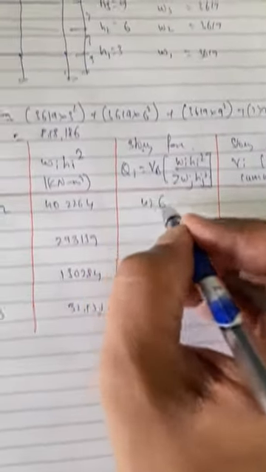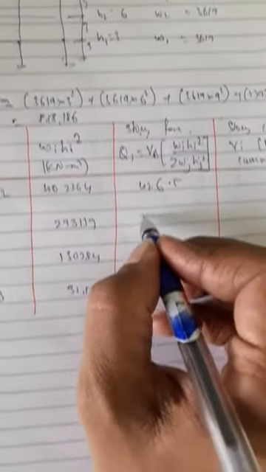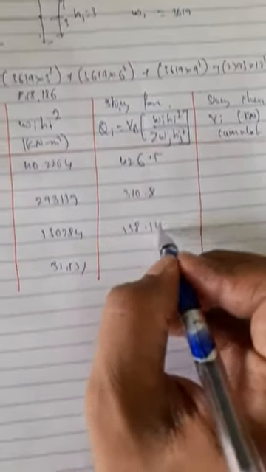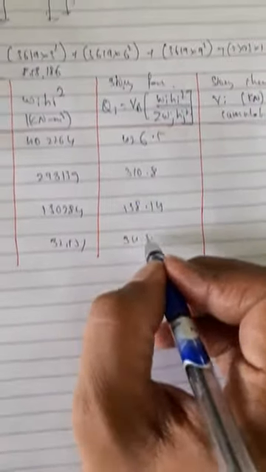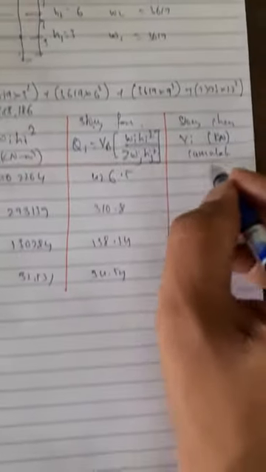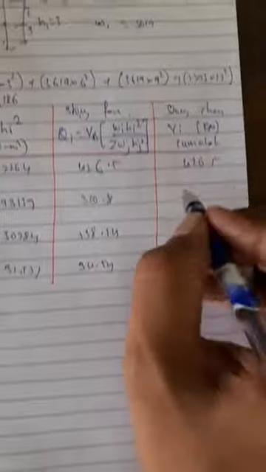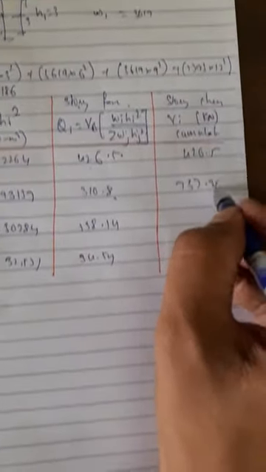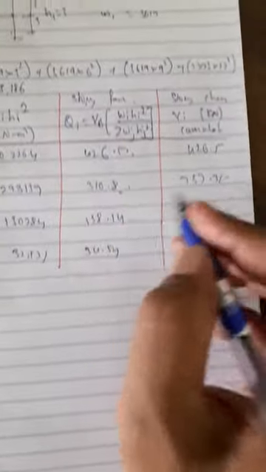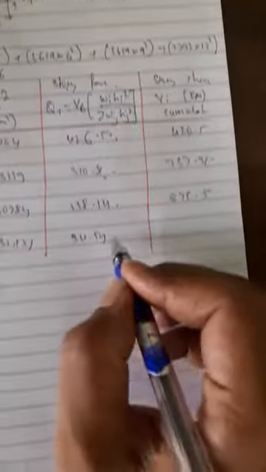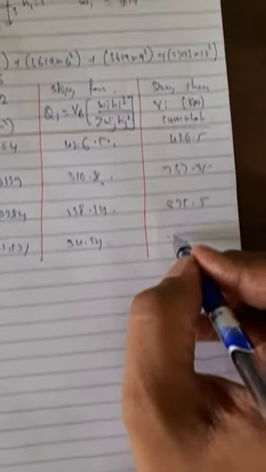I get the story force at each floor level. So 426.5, 310.8, 138.14, 34.54. Summation: top floor 426.5 as it is, at the next floor this plus this, 737.35, at this floor all three together 875.5, and at this floor all together, I get 910 kilonewtons.